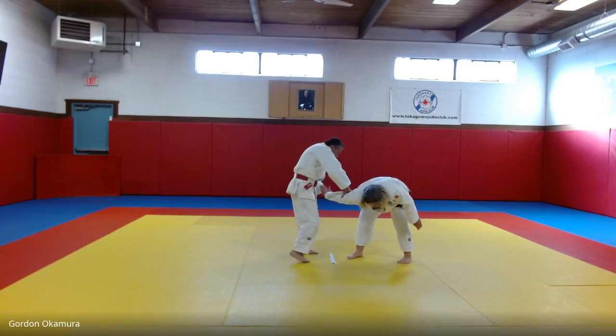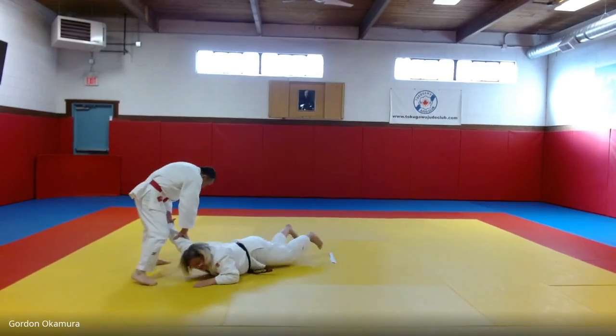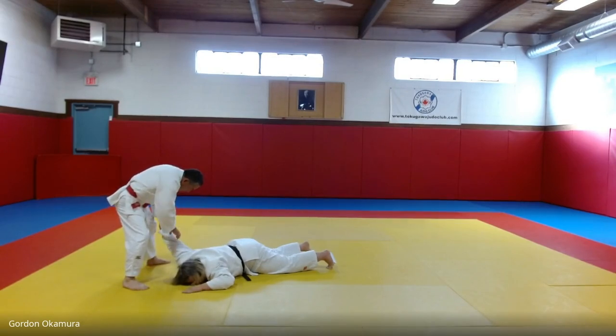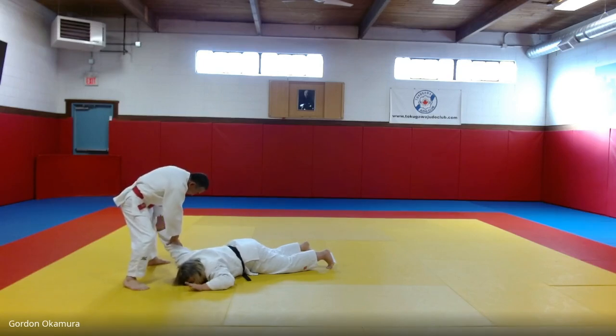And from here, I just pull and try to go down to the ground and then lift up and apply pressure with the chest. Remember to open up the armpit, so pulling it this way. We're also pushing down with the hand here and lifting up with the wrist here.